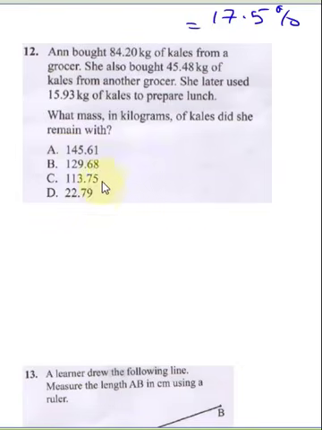So to solve this question, all we need to do is sum up, because she bought this and she bought this and she used this. So let's do that. This will be 84.20 plus we're going to add 45.48.